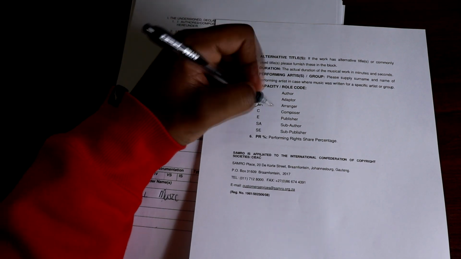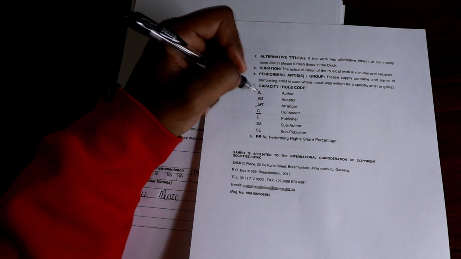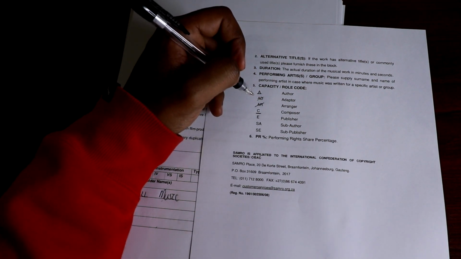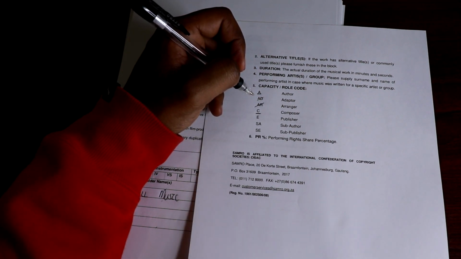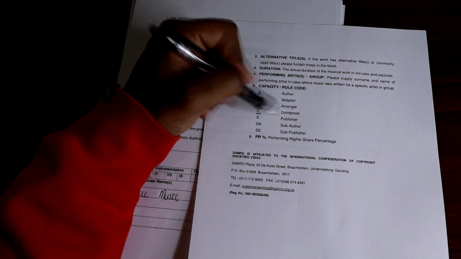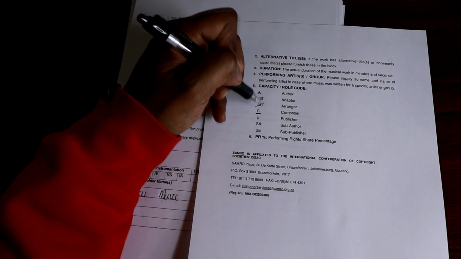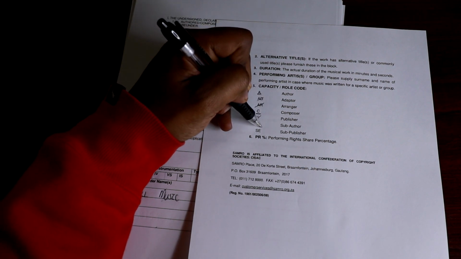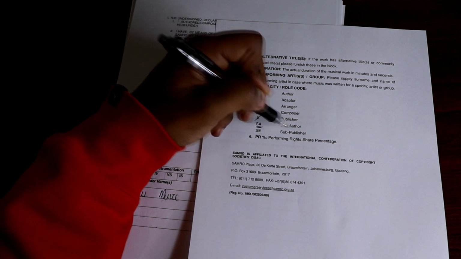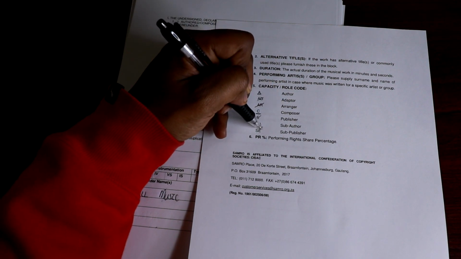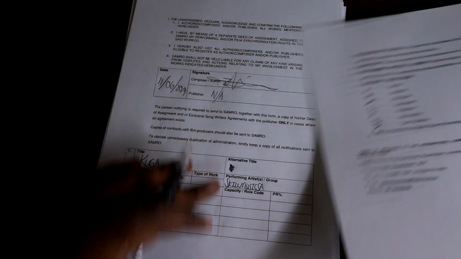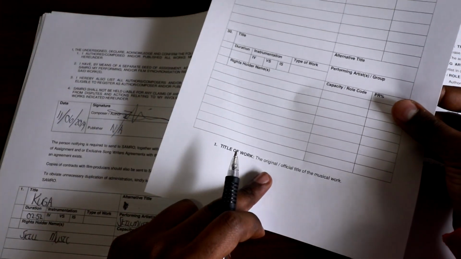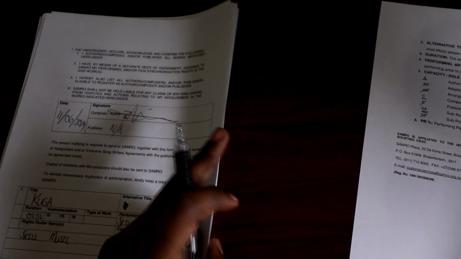Composer. Composer is usually the person or the people that were involved in making the production or the producers. Publisher, I'm not doing that for publisher. Sub-author is a feature artist that you sometimes use, and a sub-publisher, I'm not going to put that in either. There's one more that is missing here. Oh yeah. Over here, title of work, the origin of the official title. Okay, that's obvious.